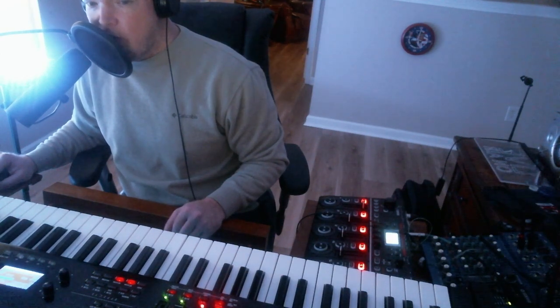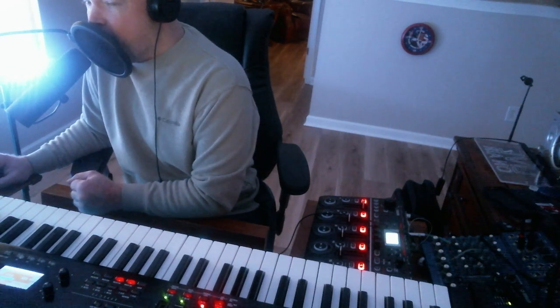So I just wanted to do this for you because a few of you were asking how I was able to get access to the hidden MIDI menu on the Kawai MP7SE. So we'll jump right into it.